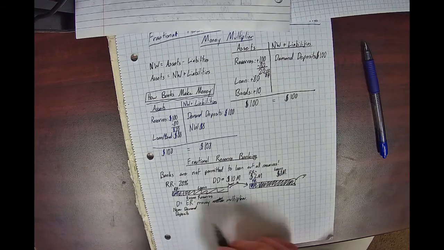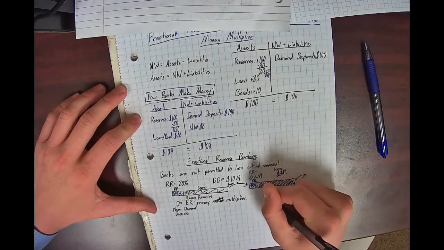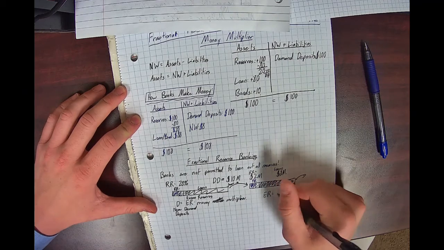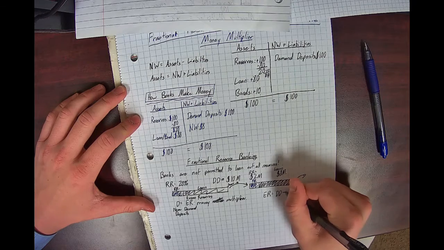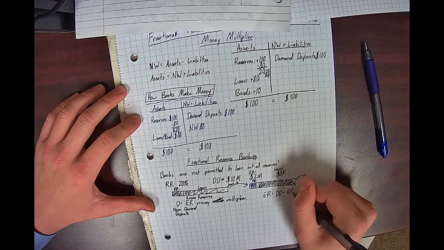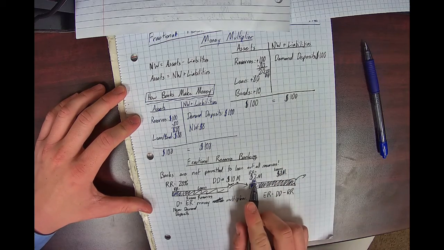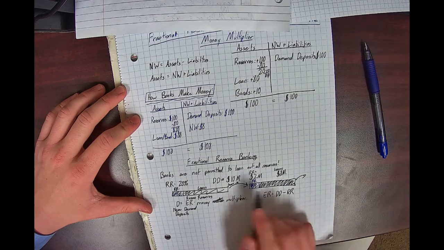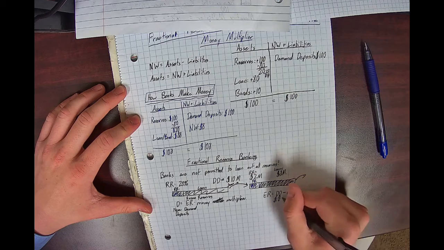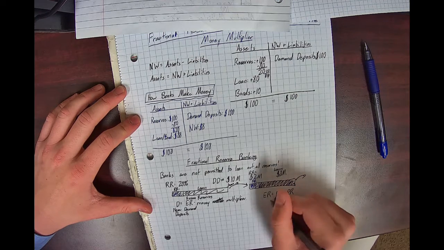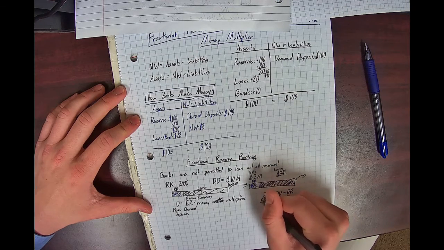So the excess reserves, ER, equals demand deposits minus the required reserves. So basically, if the required reserve is 20% of 10 million, then the excess reserves equals 10 minus 2 equals 8 million.